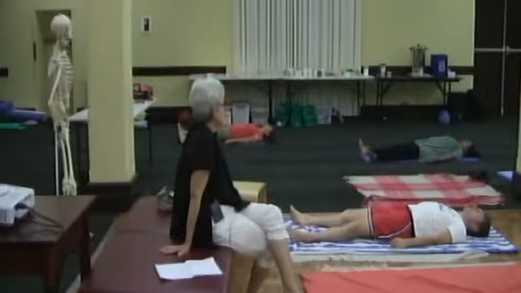Is it a sense of the volume of your right arm, the volume of your torso, and the volume of your left arm?